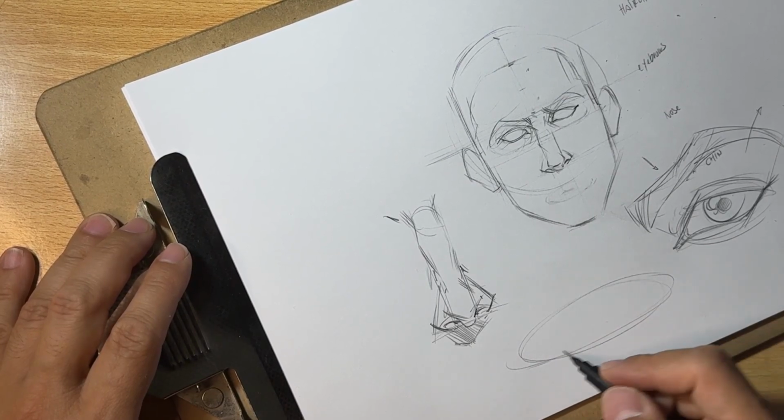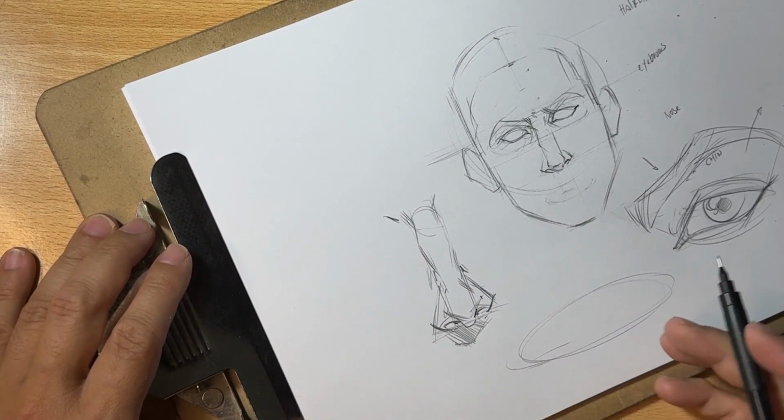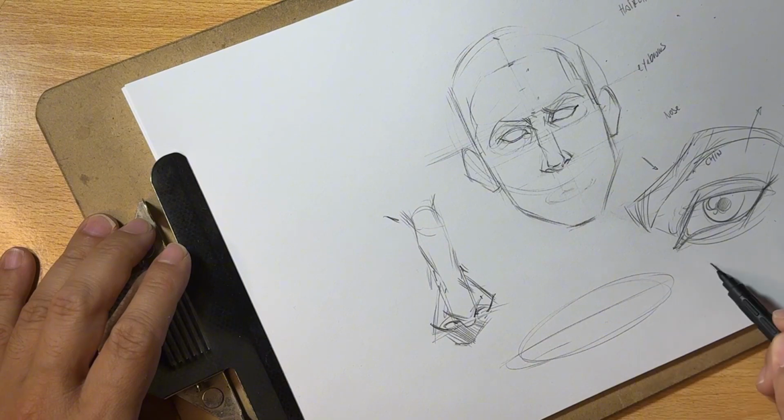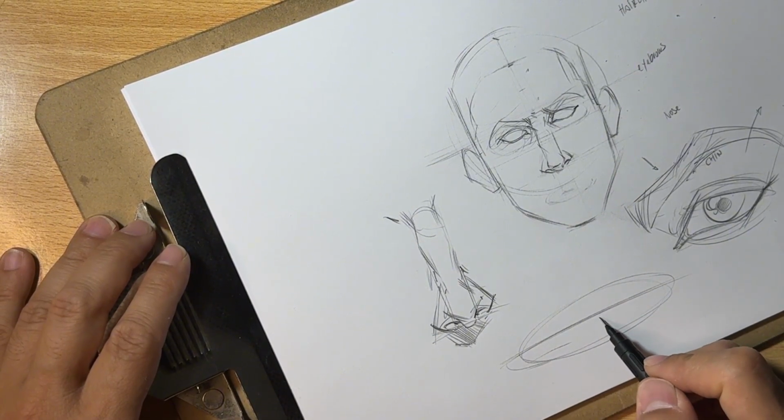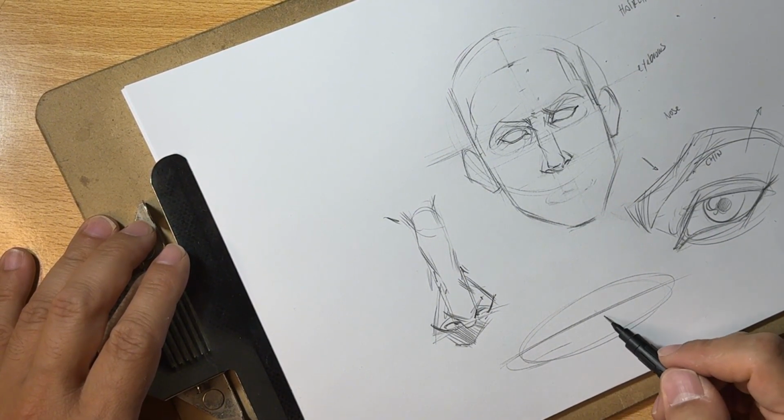So for the mouth, I'm going to create this oval shape, and I'm going to divide it into two sections, like the upper lip and the lower lip.